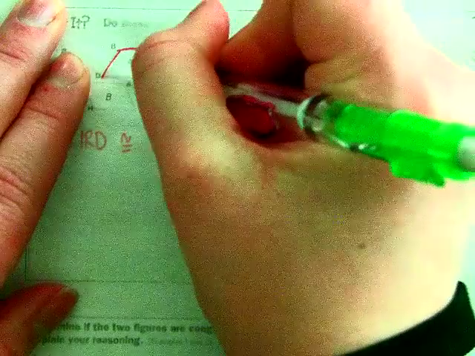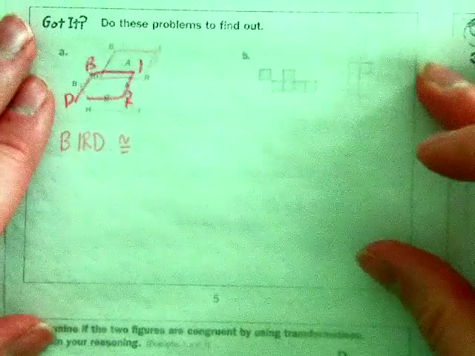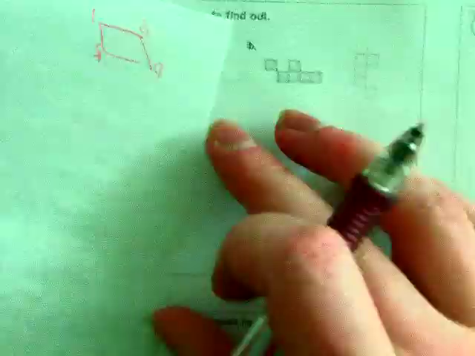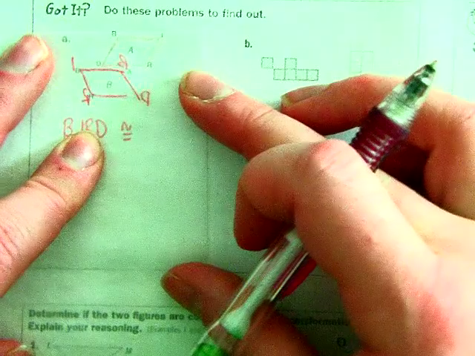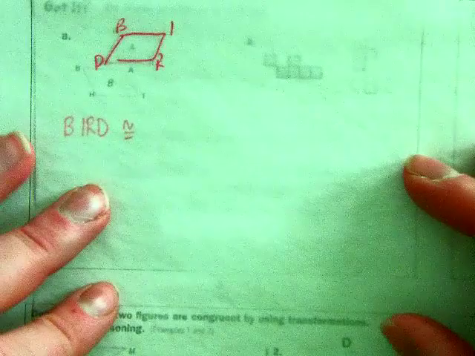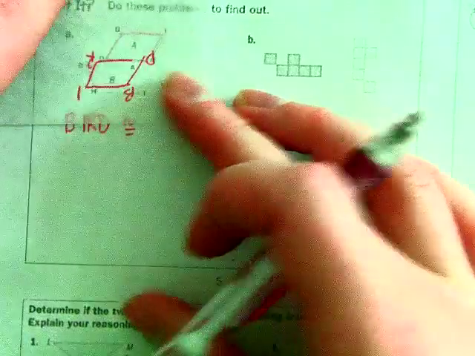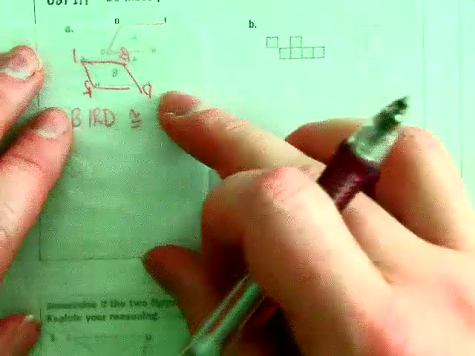Here's my BIRD. So just a translation won't do it for us. A reflection? A reflection might do it for us. We could do that. That's one option. They land on top of each other. Another option, sometimes we get more than one, is that we could rotate this 180 degrees. Does that work? It doesn't. So the only thing that works here is to do a reflection.